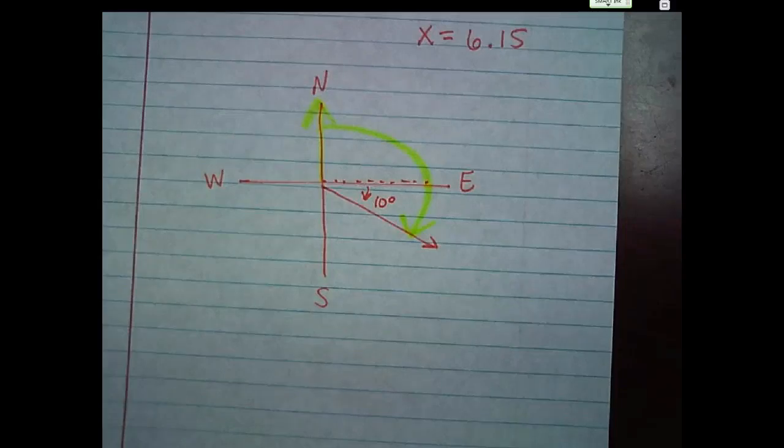In that way, I've got a direction, and everybody's the same. Not 10 degrees from the south, or 50 degrees from the north, or whatever. It's just the same. You don't have to worry. Everything's done from the north. All right, so that's the purpose of that.